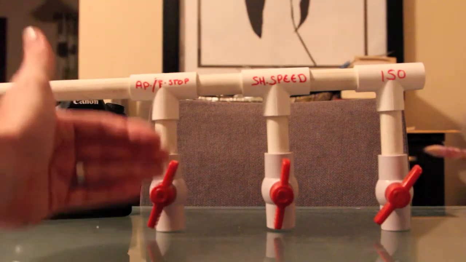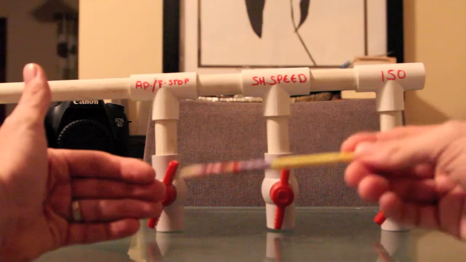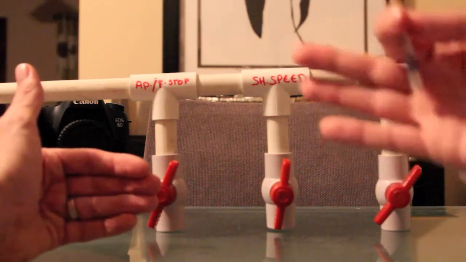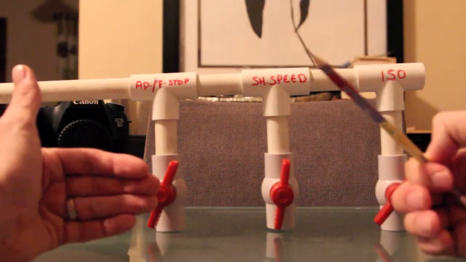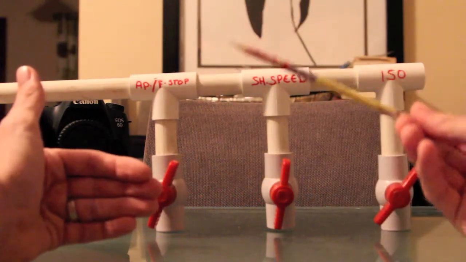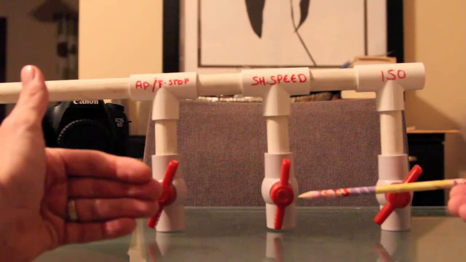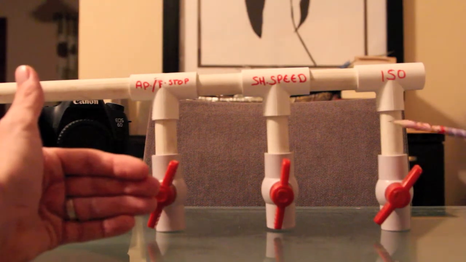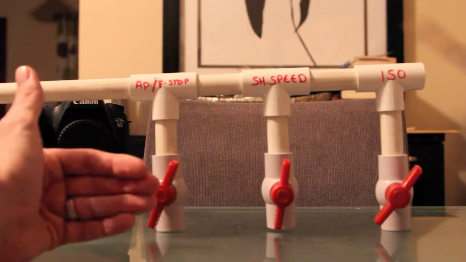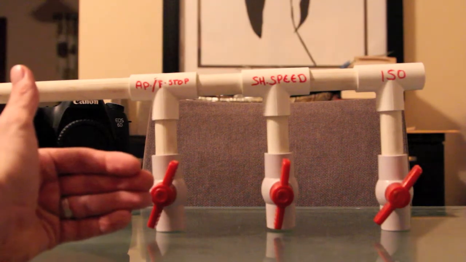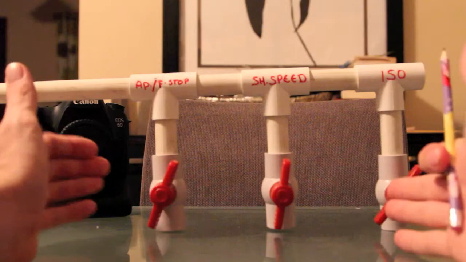So if I change my aperture from f1.8 or f2 as we're using for illustration's sake, to f8, then my shutter speed has to be slowed down in order to get the right balance, or my ISO has to increase, say up to 1600. One of these two things has to happen, or both.